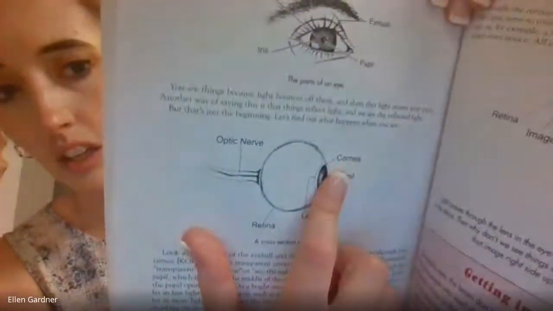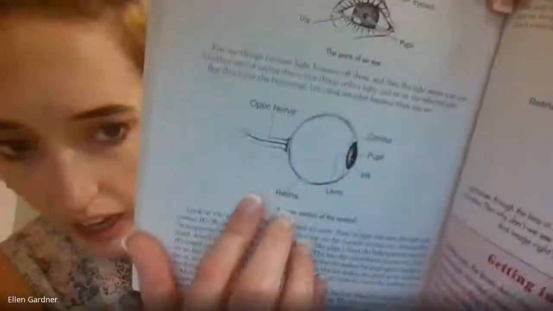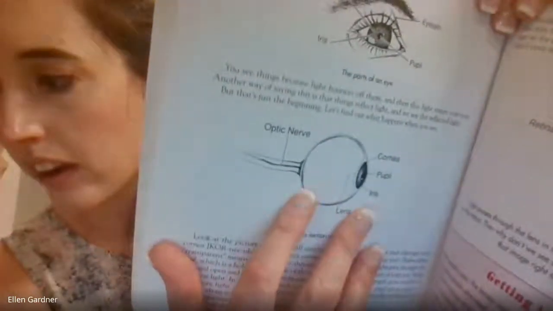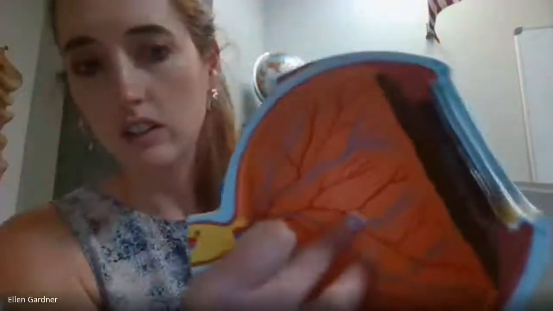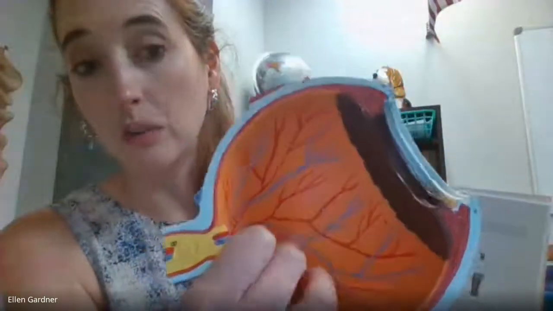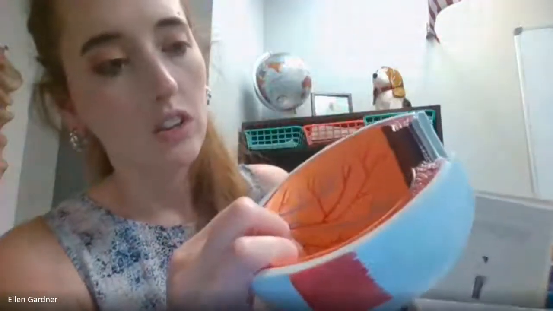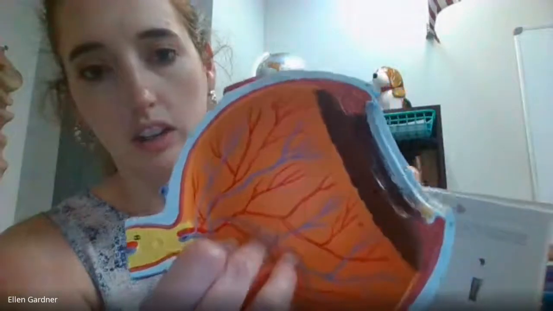Okay, so it goes through to the opposite side. There's the retina there. And in this model, back there, you can see the blood veins that are actually providing oxygen.